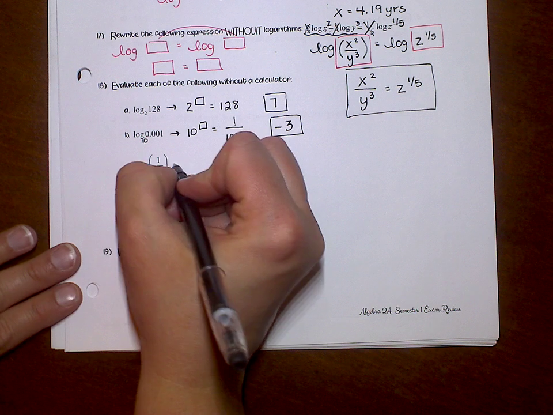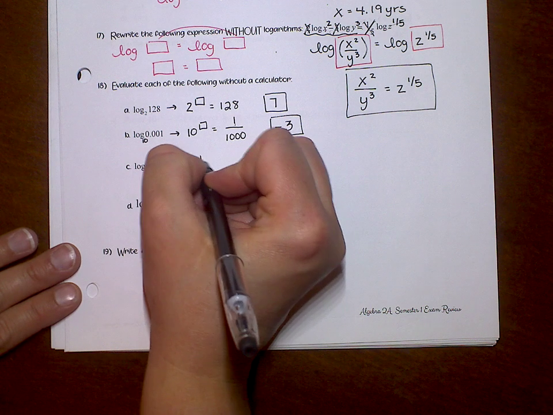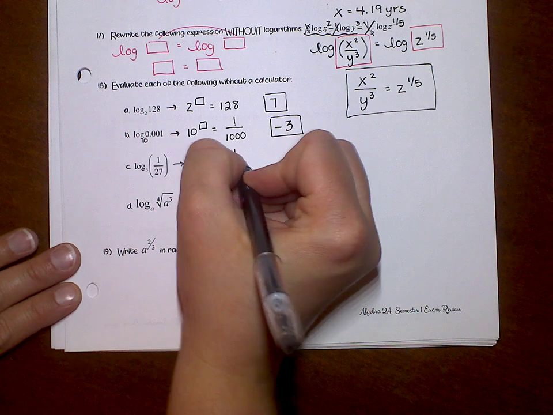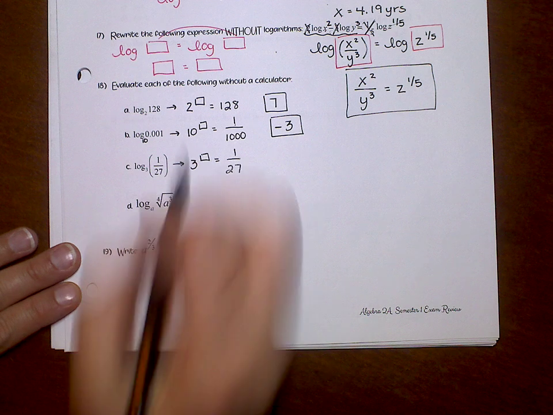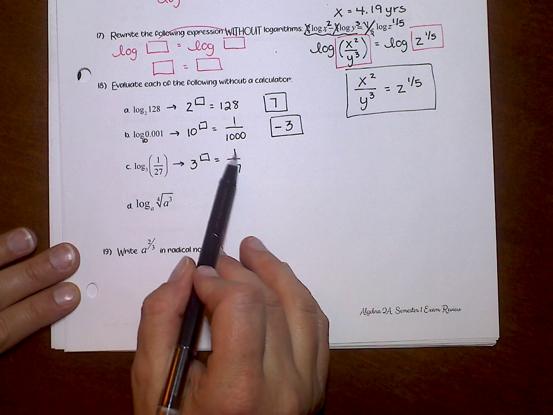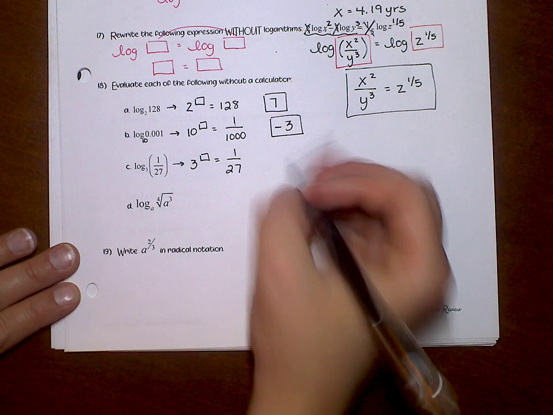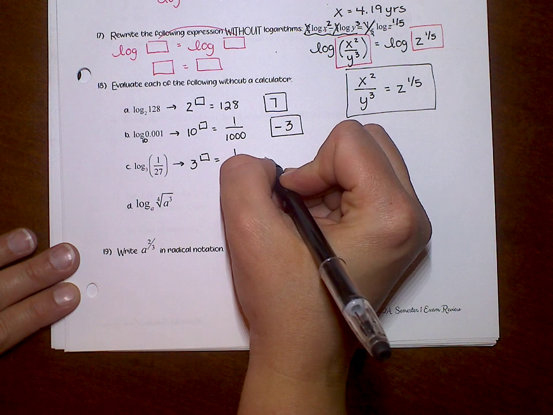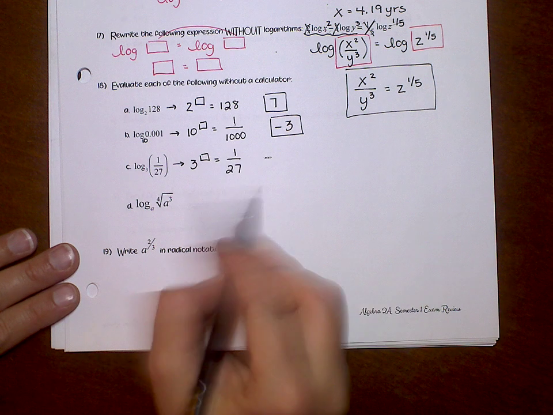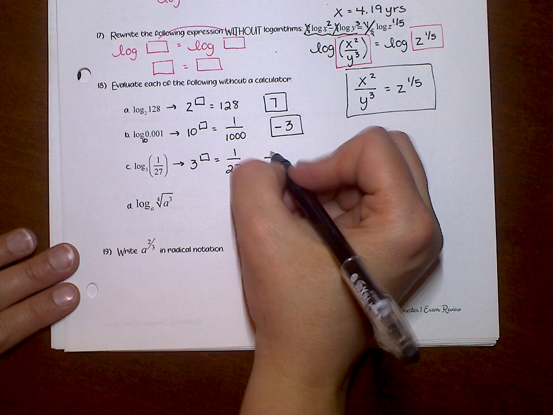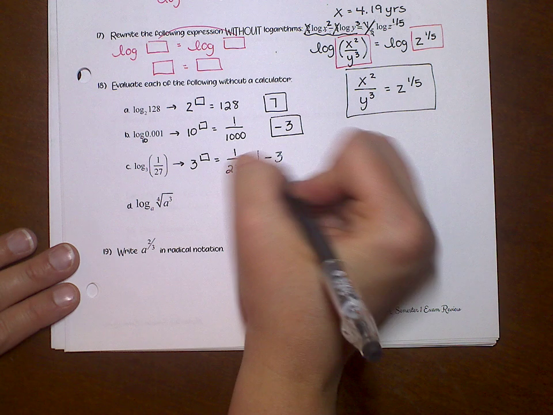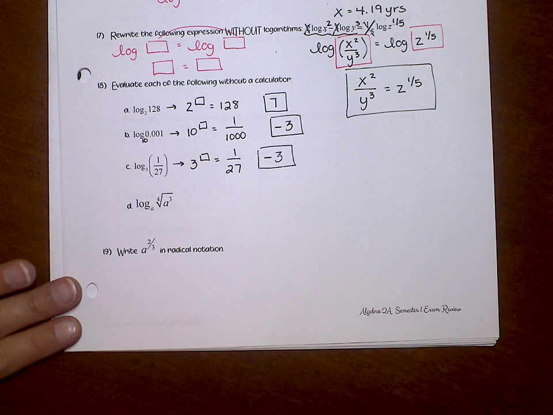So this one is saying 3 to what power makes 1 over 27. This is going to be really similar to the last one we did. I know it's going to be negative because I have this 1 over number, right? That's going to give me a negative number, which is how I get a fraction to show up like that. And then 3 to what power makes 27? That's a power of 3. Actually, it's going to be exactly the same as the last one. Also -3.